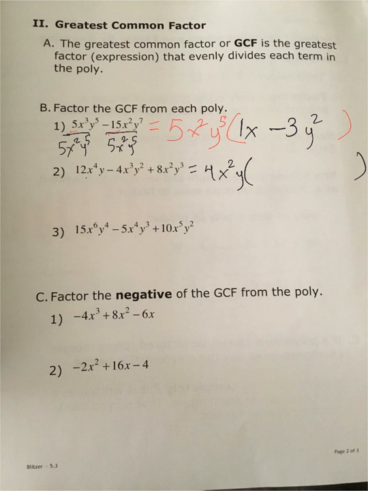All right. So 4 times what is going to give us that 12? 3. All right. I had 4 x's. I took out 2, so I'm left with 2. Good. I had 1 y. I factor it out. So any y's left? No. That sign stays.